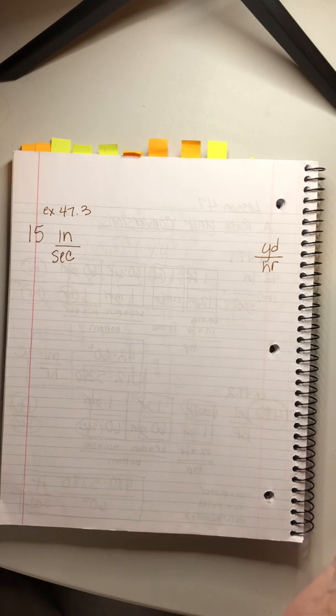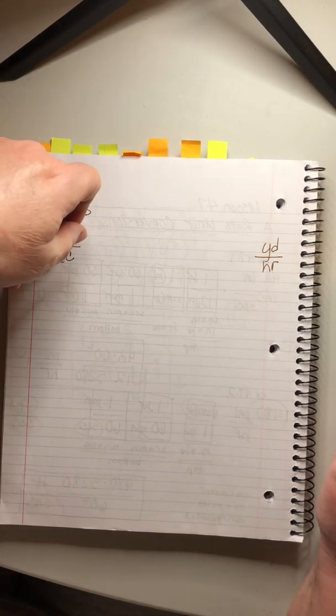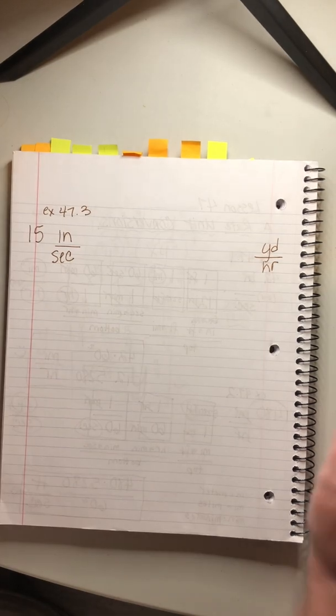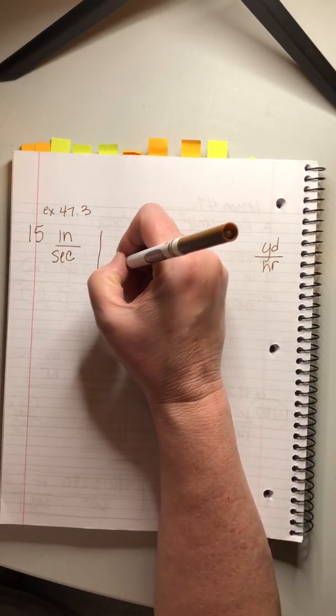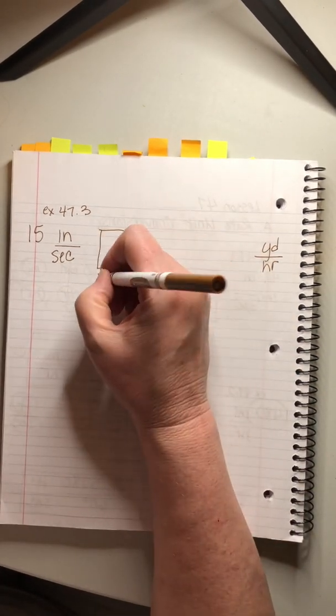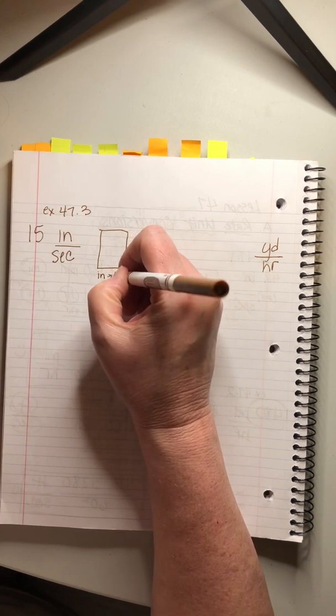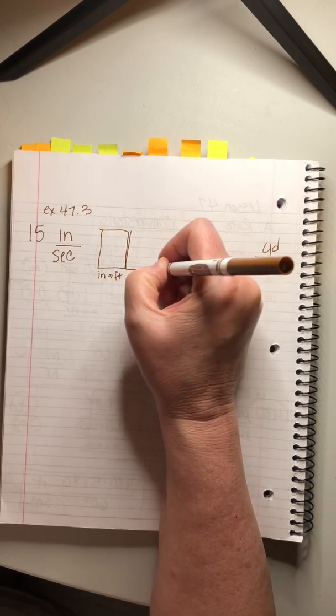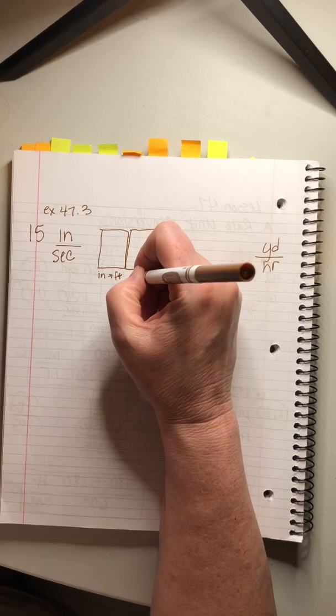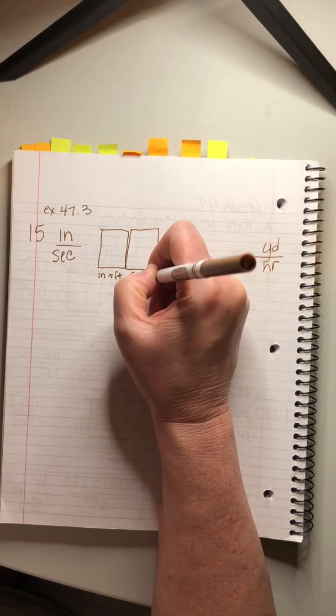All right. Now, this is one in which John wants us to play dumb. He wants us to pretend that we don't know how many inches are in a yard. And he wants us to do this: inches to feet, and then feet to yards.